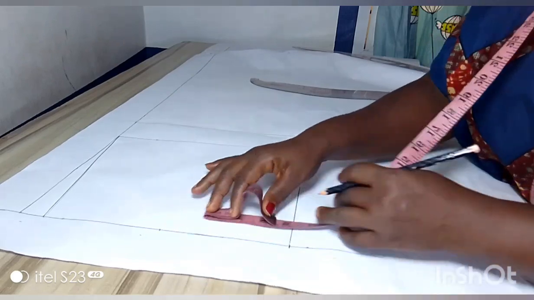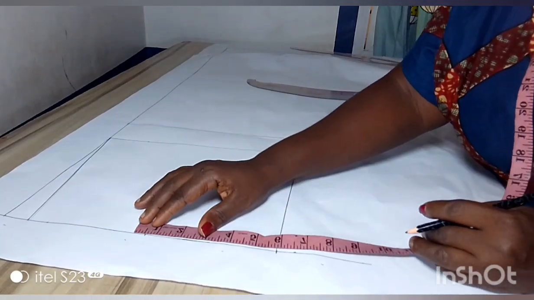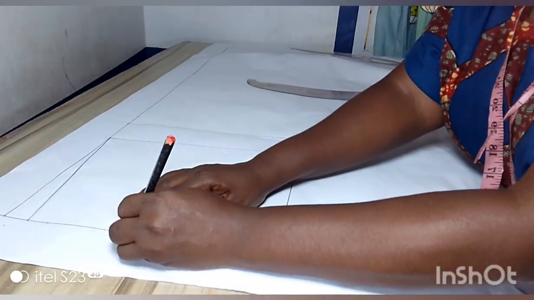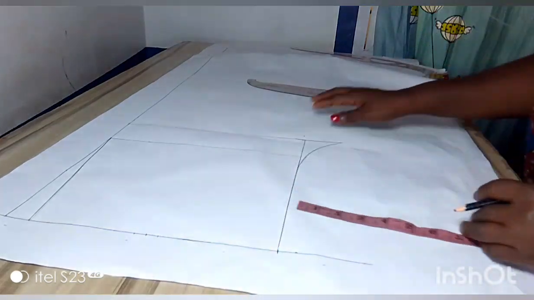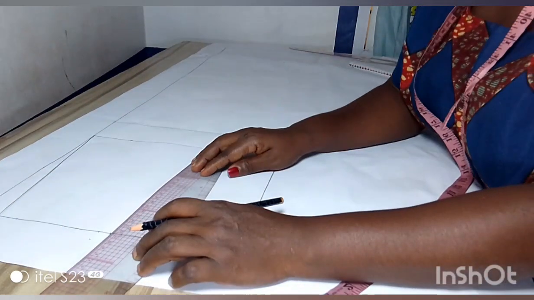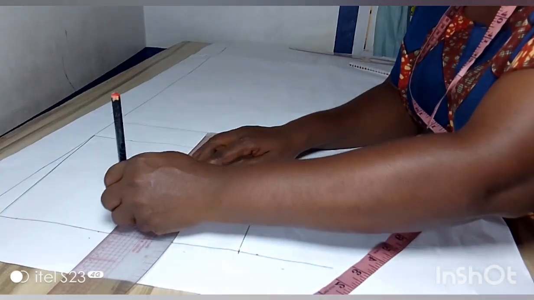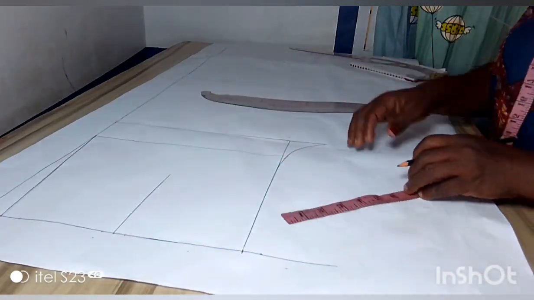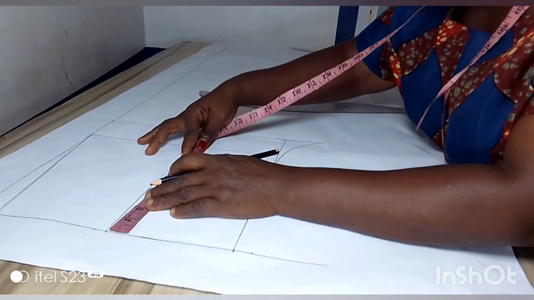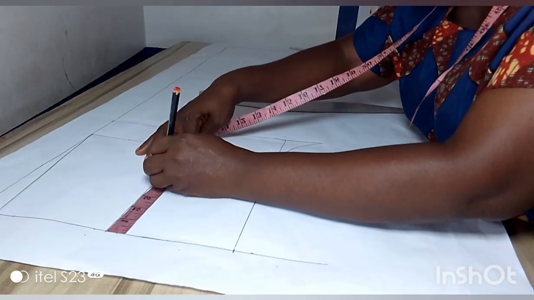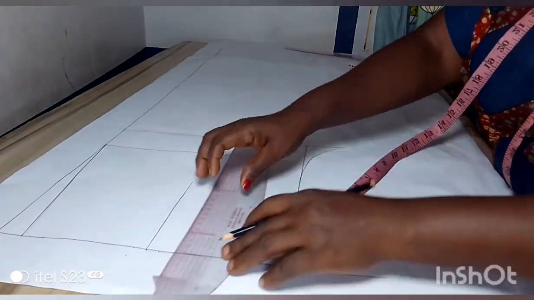Then we will mark. Then we are going to open up our dart on both sides by ½ inch. You draw a straight line. This is the dart leg. Then you measure from here to here, it is 5.5 inches. So you are going to connect your dart like so.